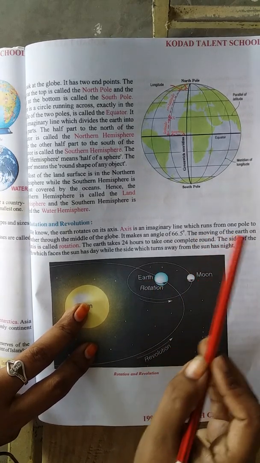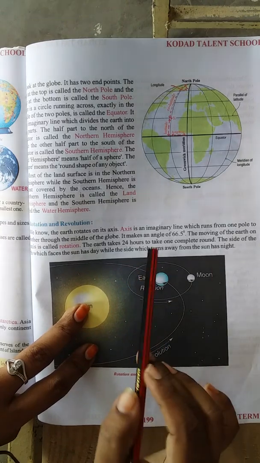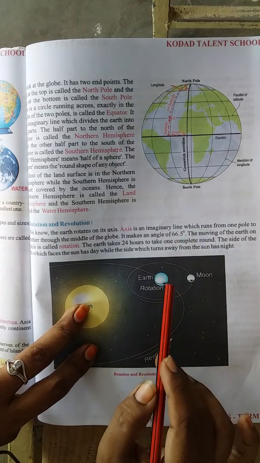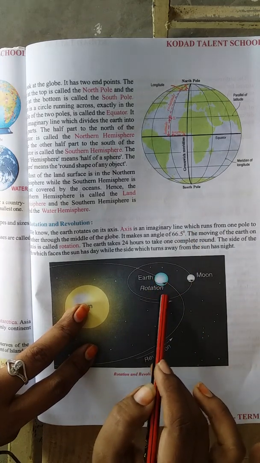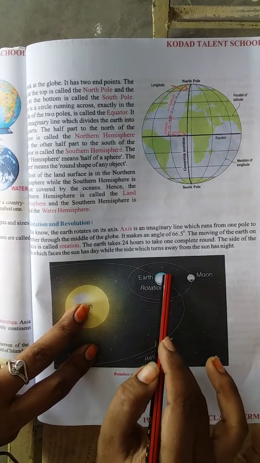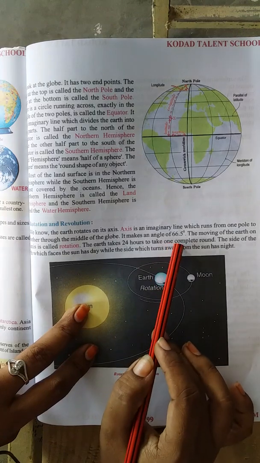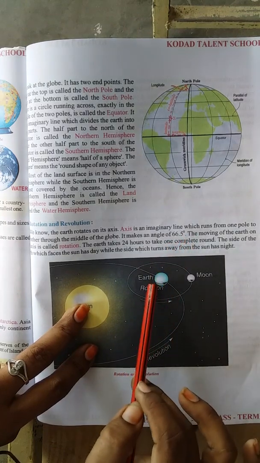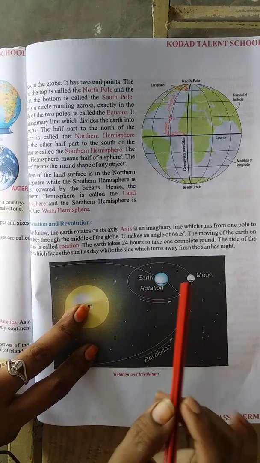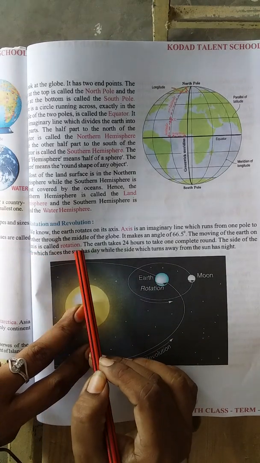It runs from one pole to the other through the middle of the globe. It makes an angle of 66.5 degrees. So the earth rotates at an angle of 66.5 degrees. Okay, the moving of the earth on its axis is called rotation.